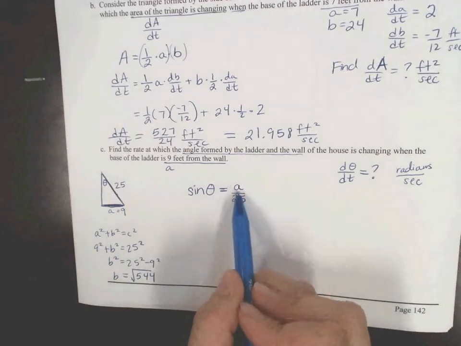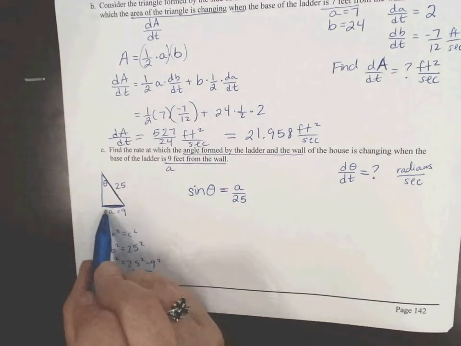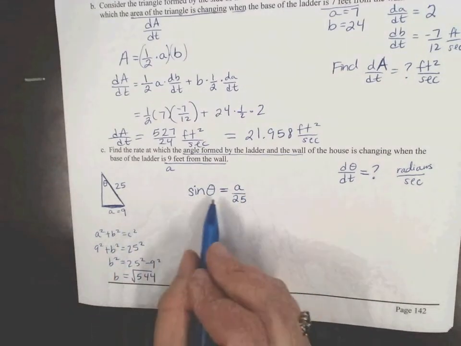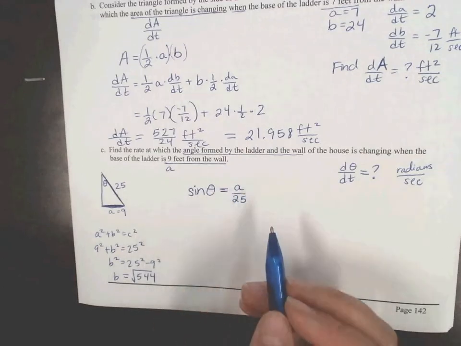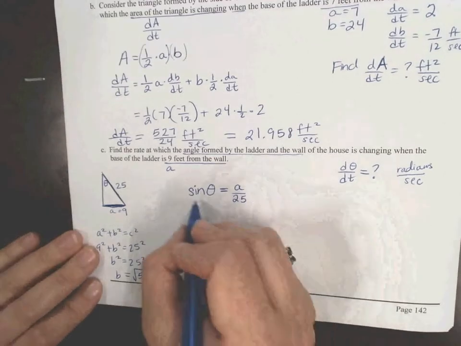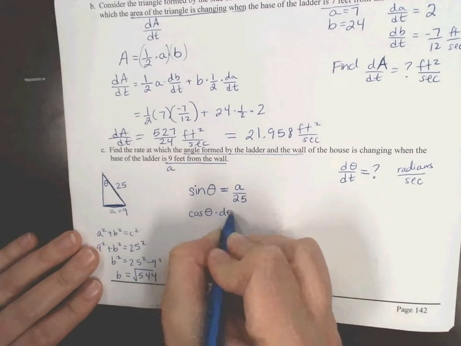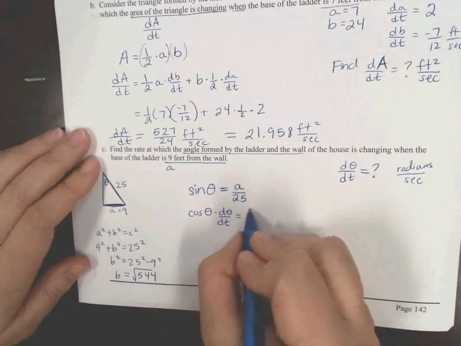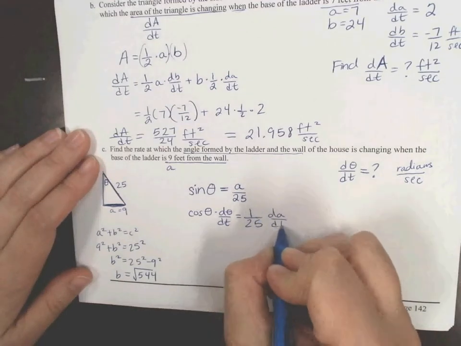A is still a variable A, all right? We use the variable until the very end. I can plug in at this instant in time, but right now these things are changing, so they're both just variables. And now take the derivative of both sides. The derivative of sine of theta is cosine theta times dθ/dt. And the derivative of A over 25 is 1 over 25 dA/dt.